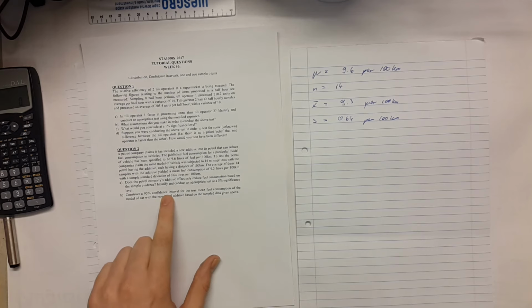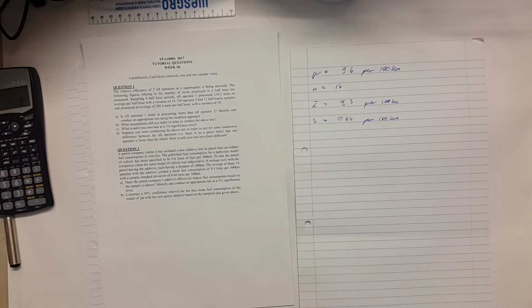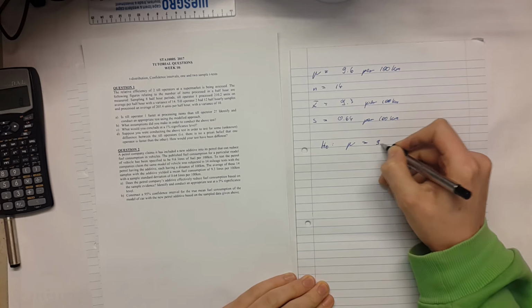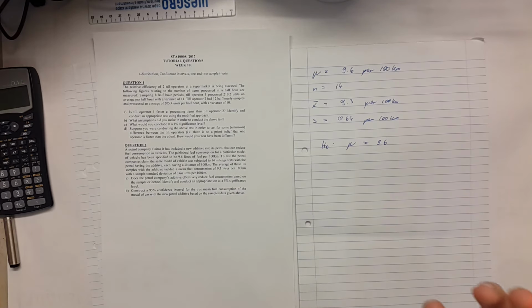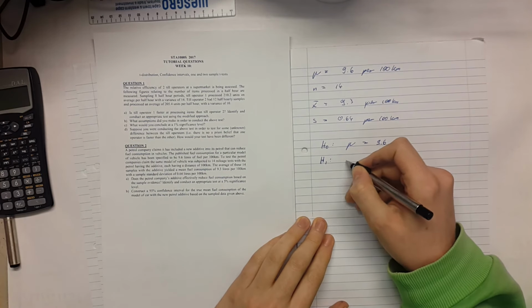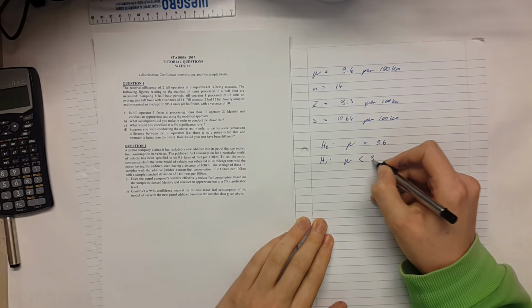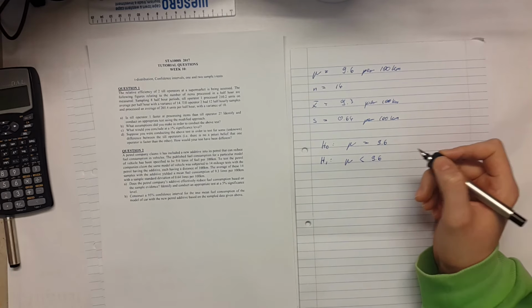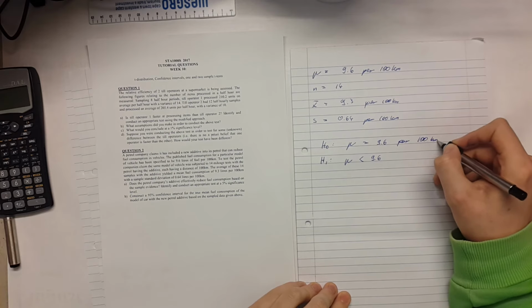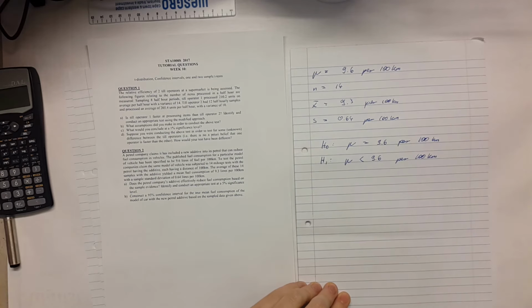Okay, so does the petrol company's additive effectively reduce fuel consumption? We're going to be using our classical hypothesis test here, not the modified, so we're going to have to set up a rejection region and all that. So H0, null hypothesis, mu is equal to 9.6. So our population parameter stays the same. Our alternative hypothesis, our H1, is that mu is less than 9.6 because less is more efficient. So it uses less fuel per 100 kilometers. Okay, awesome.